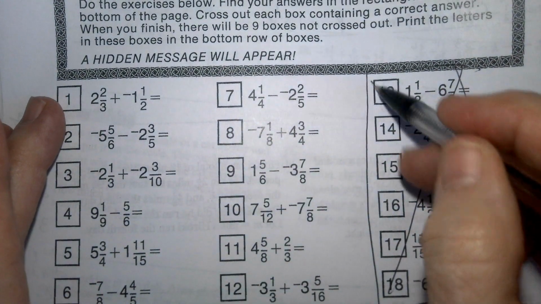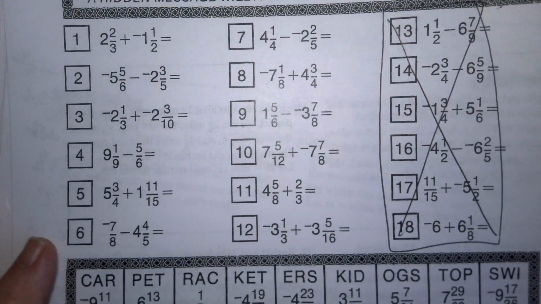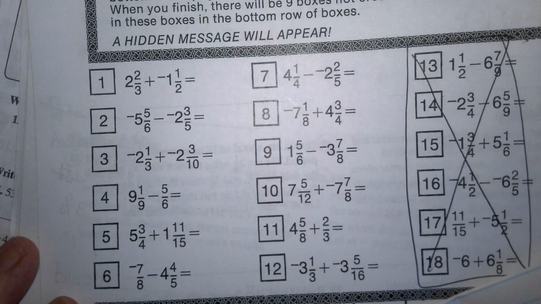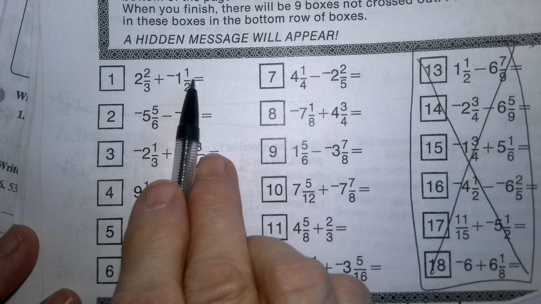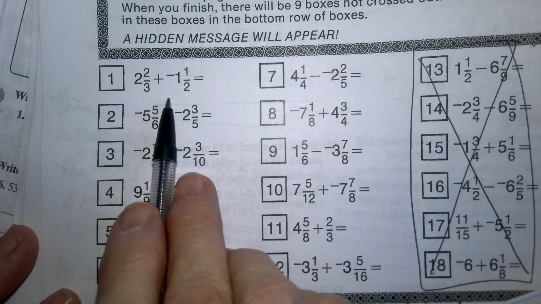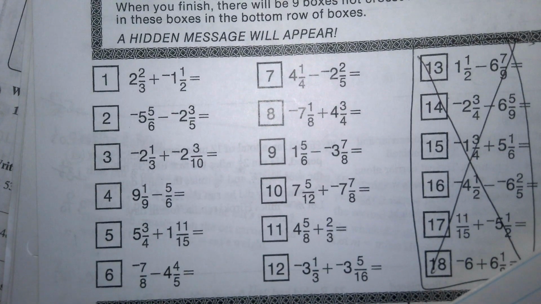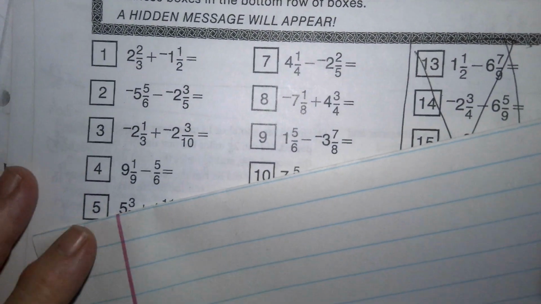So you just need to find your answers. You're not going to be able to do any puzzle, which is okay. So on this one, who knows what you're going to do? If it's a plus in the middle, you could ignore it. Are you going to same sign sum these or take the difference? Okay, all right, then.